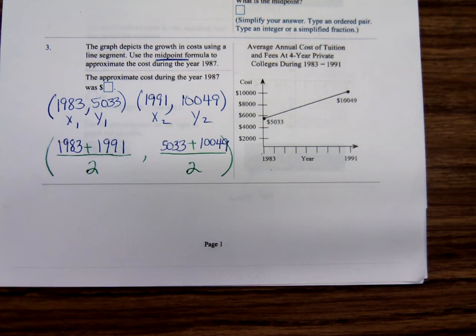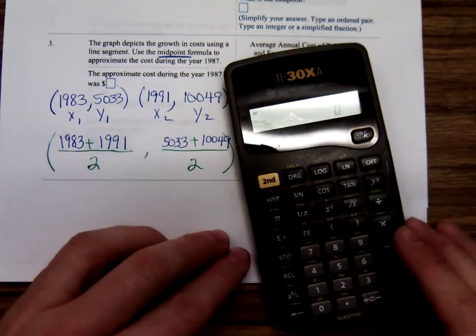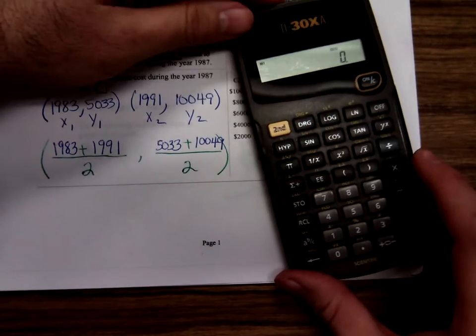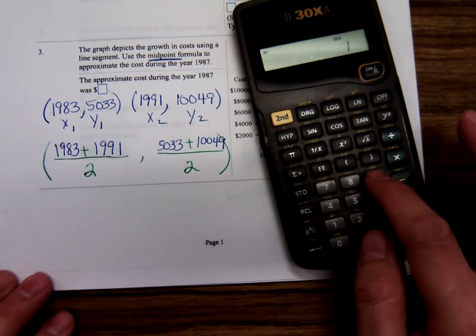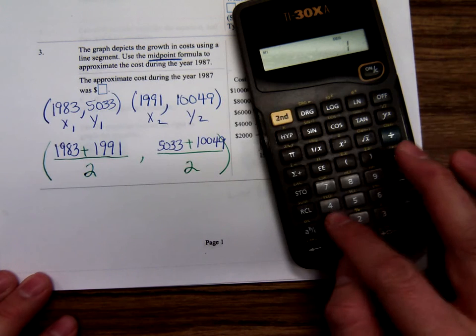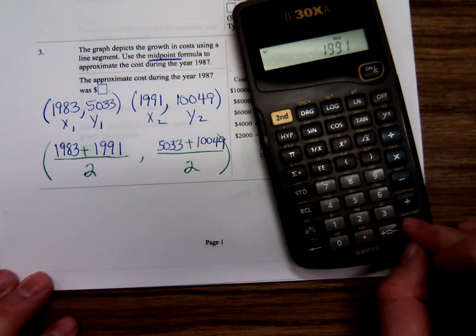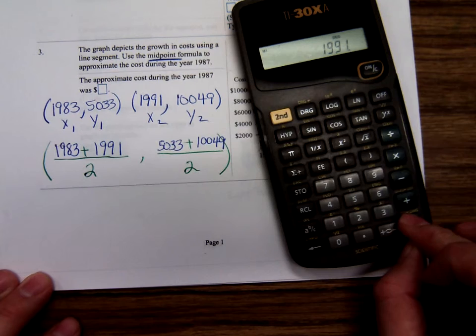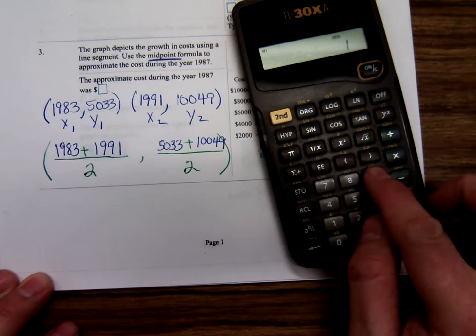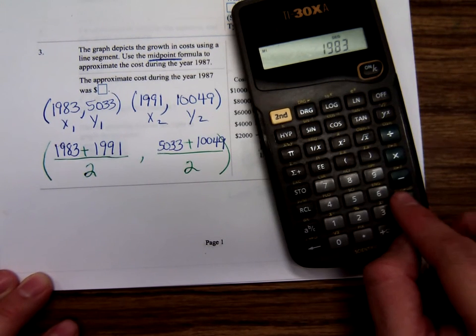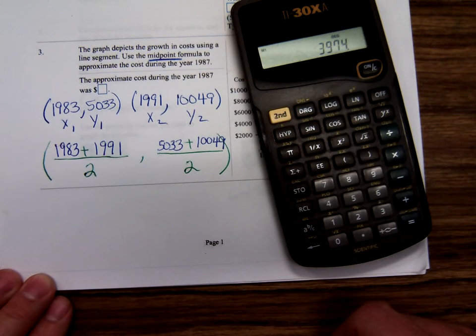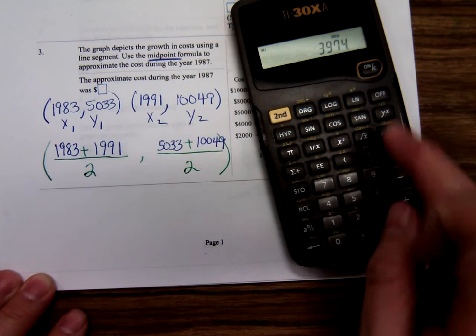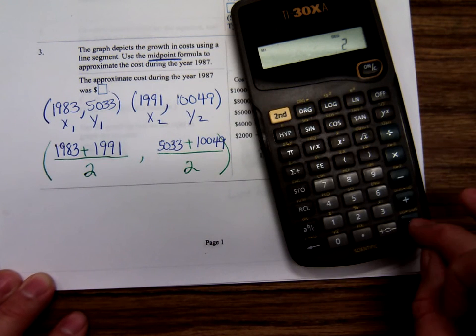Okay, so 1983 plus 1991. 3,974 divided by 2. Does anyone want to guess what it's going to give us? 1987. Yeah, it better be 1987.